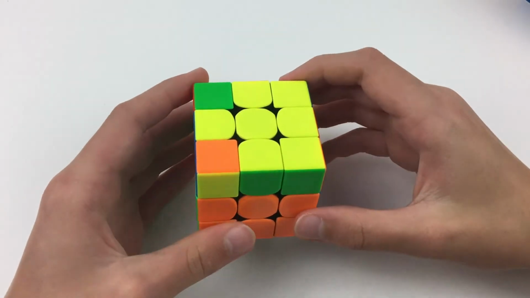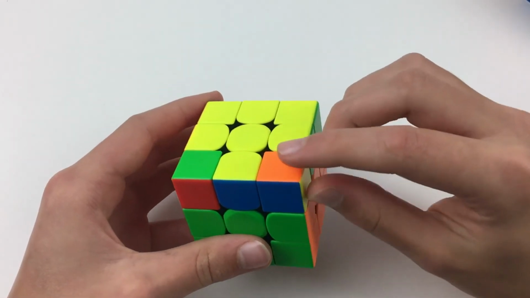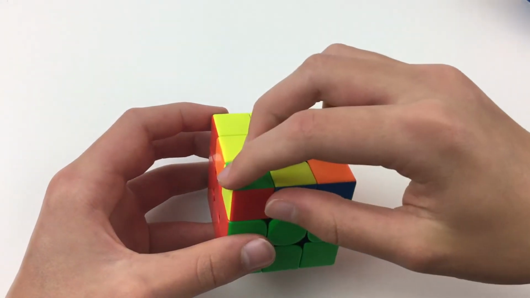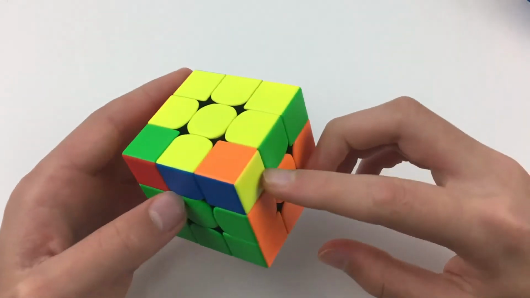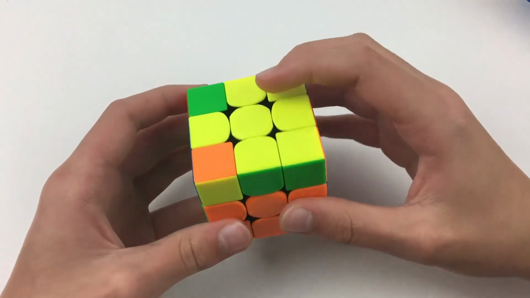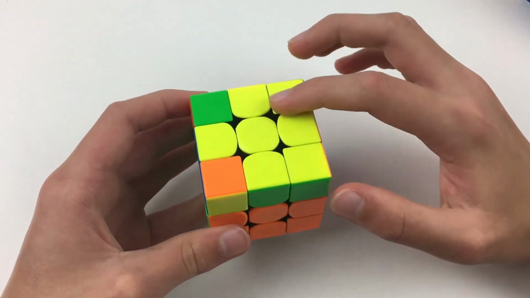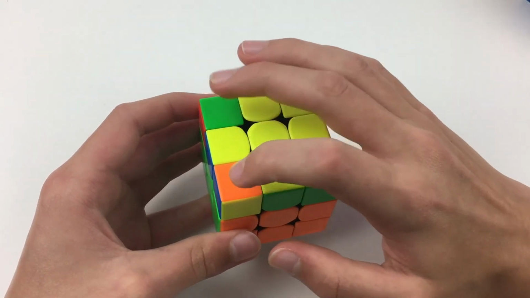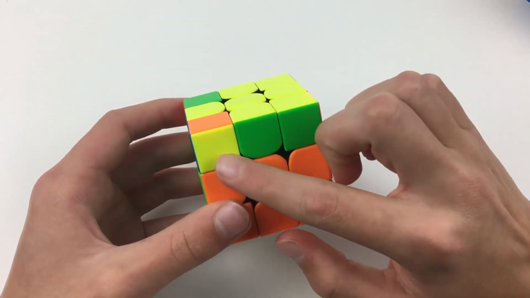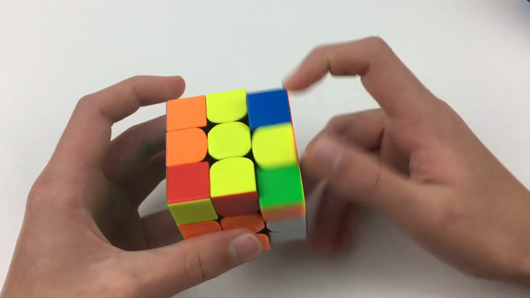The last case you could have is where, again, you have these 2 corners not in the right position, but instead of facing towards you, they face different ways. So just put the non-solved edges on the left, make sure this is facing towards you, and do the algorithm.